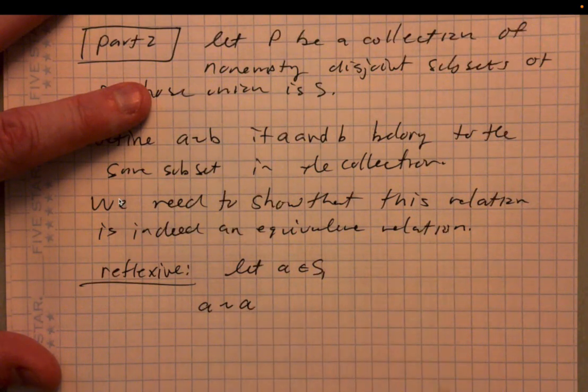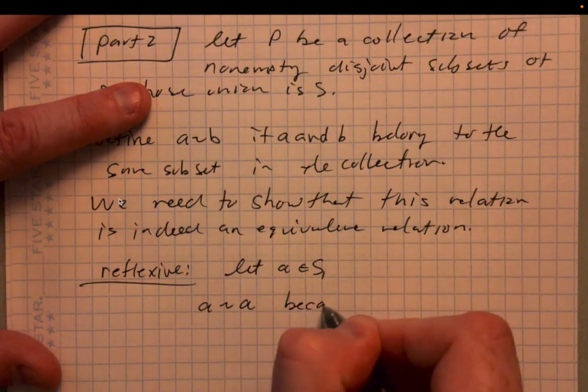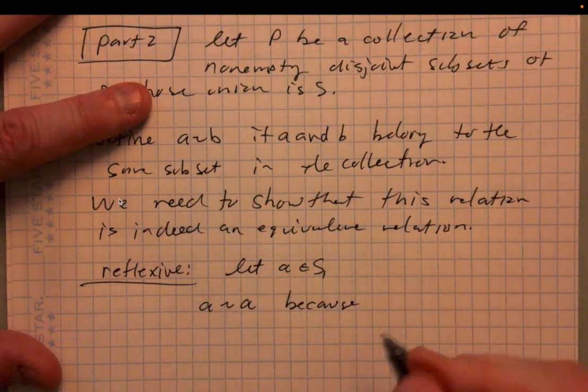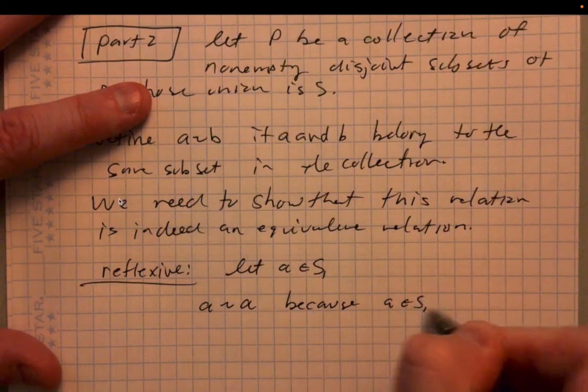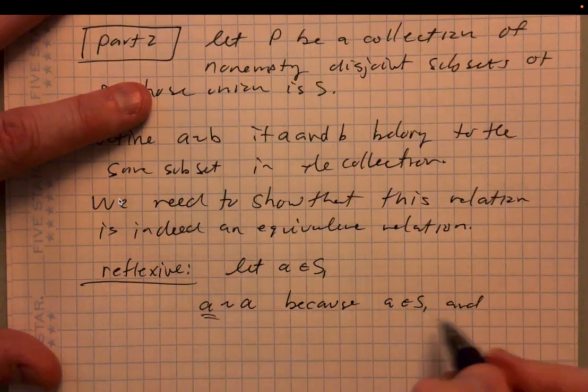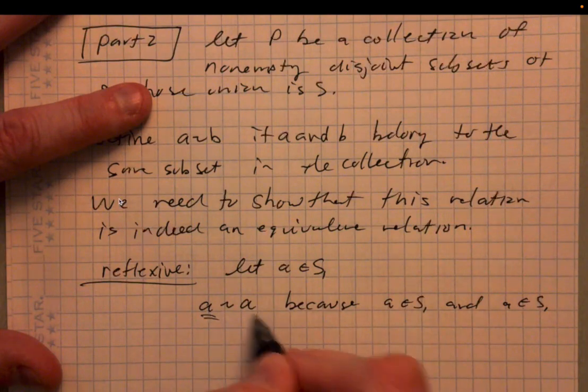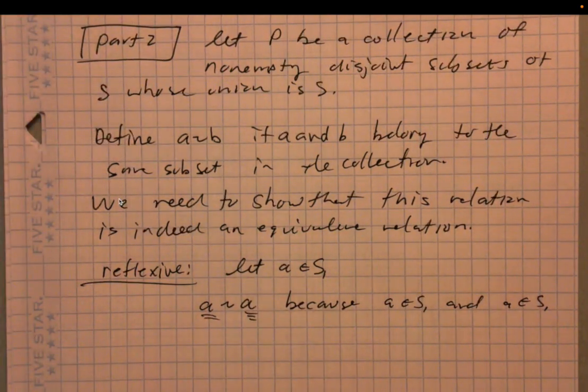Then A is equivalent to A because, and this is almost abusive notation, A is in S1 and A is in S1. It's not abusive notation. It's just too obvious. It's hard to write it. It's so obvious. So obviously the relation is A is related to A because they're both in the set, right? So obviously it's the same element.